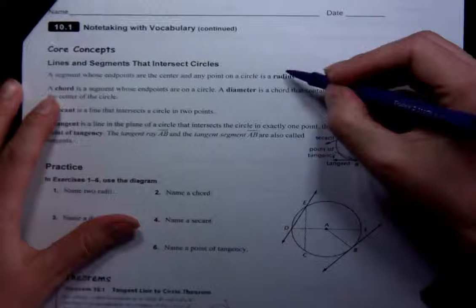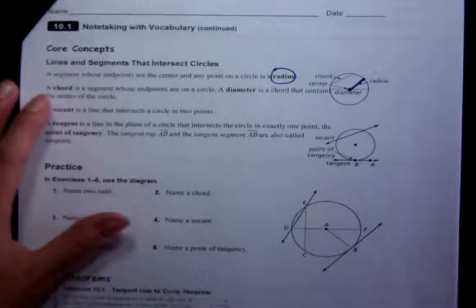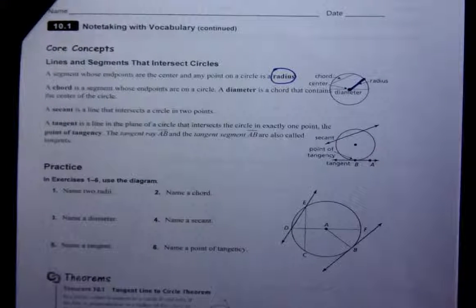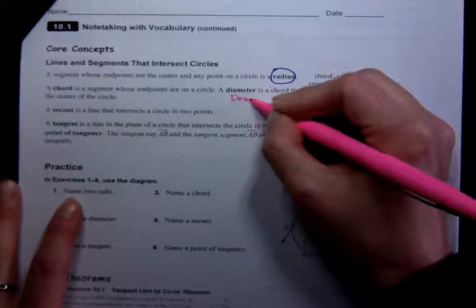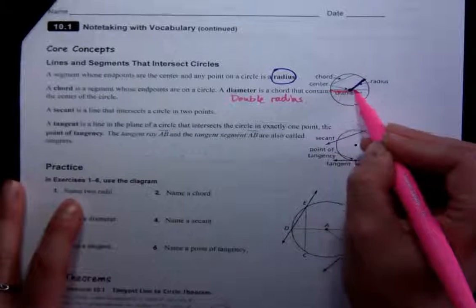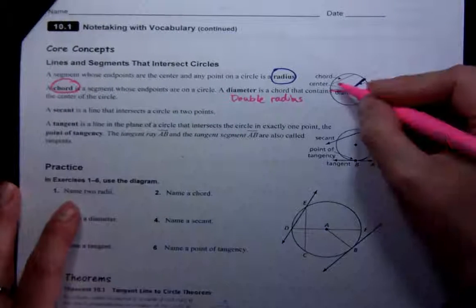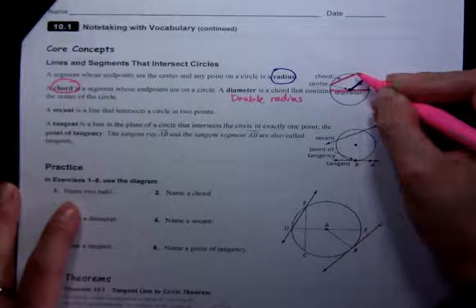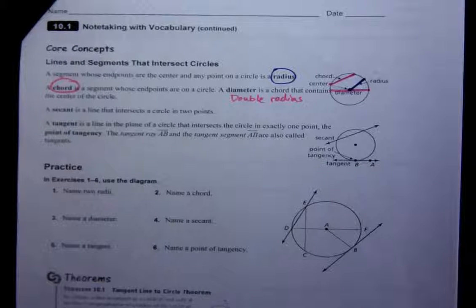Okay, so radius is always just that one from the center to the edge. What is a diameter? Like double the radius. Yeah, diameter is double the radius. And it's always a chord, and it goes through the center. So a chord is just any segment inside the circle. Okay? So it can be the radius, it can be this, but it has to have endpoints on the circle. Is the radius a type of chord?